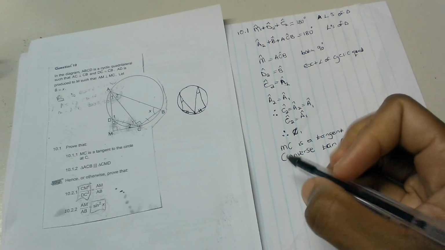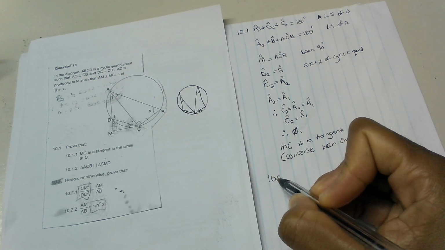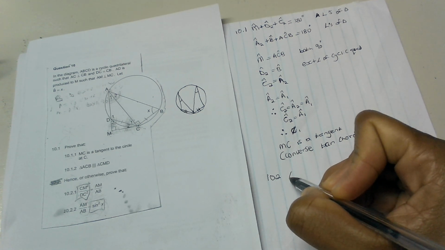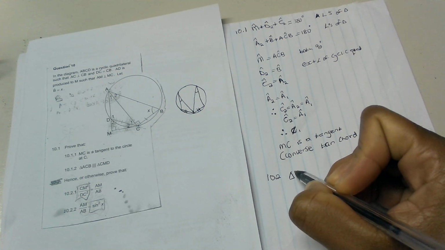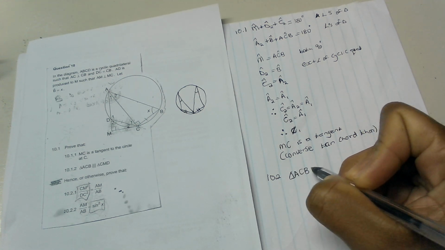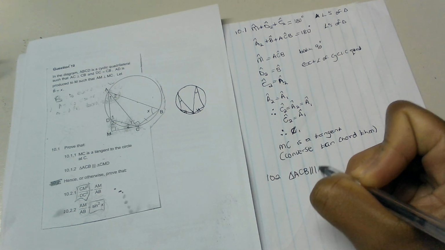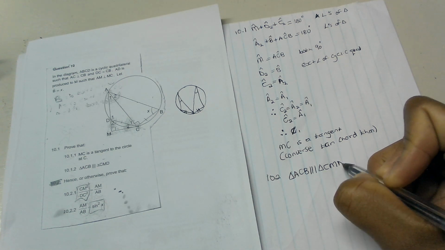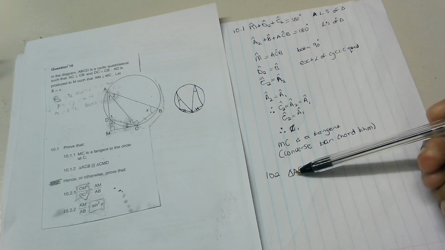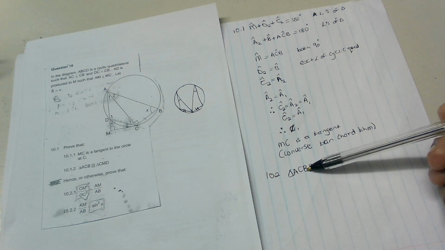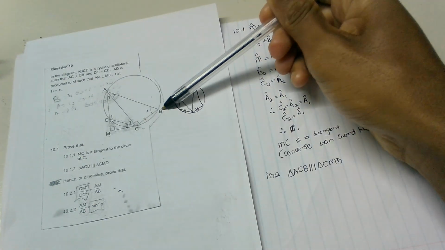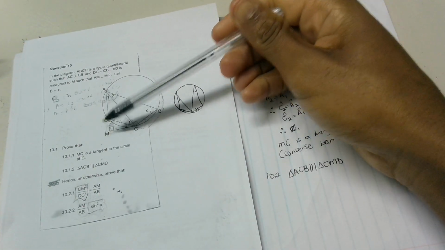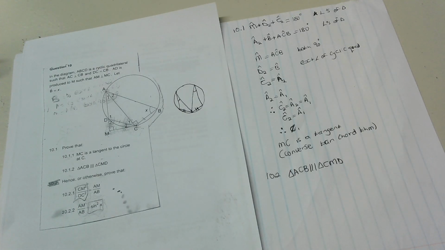All right, so now we go for the 10.2. Right, so 10.2 says prove that triangle ACB is similar. It's not congruent. Don't mix those things. It says triangle ACB is similar to triangle CMD. How can you actually prove these ones?